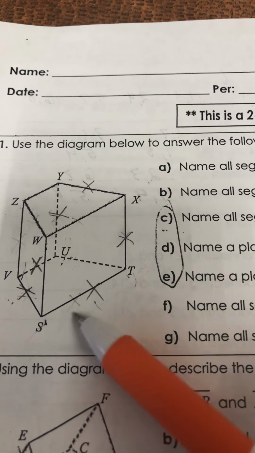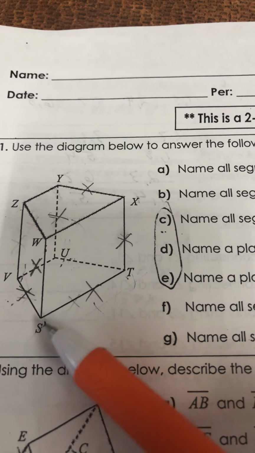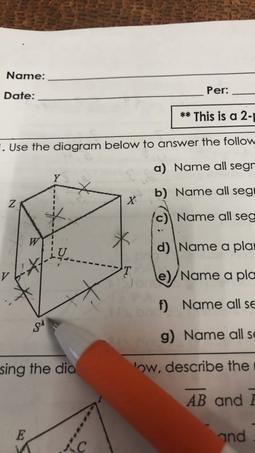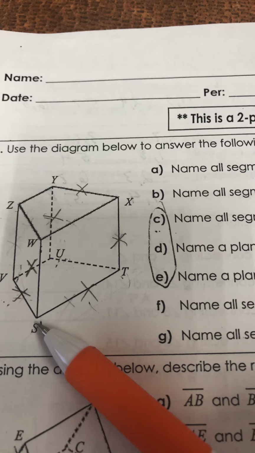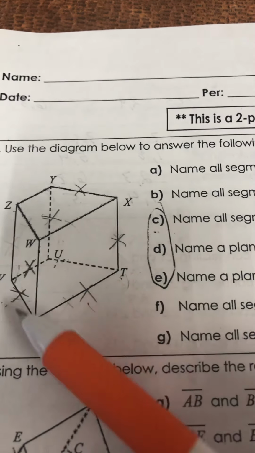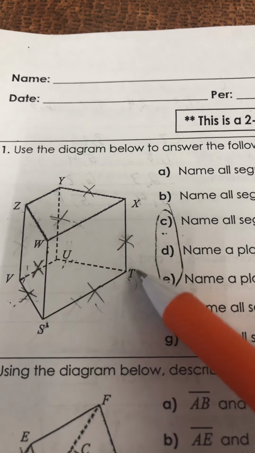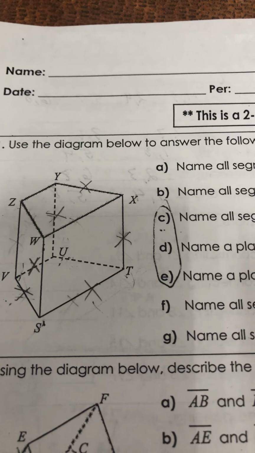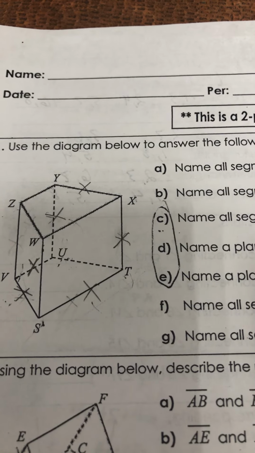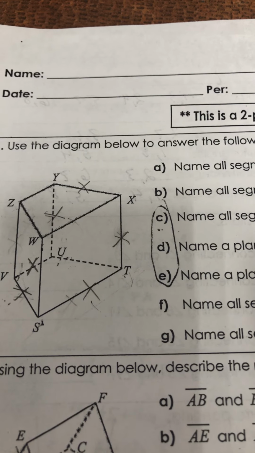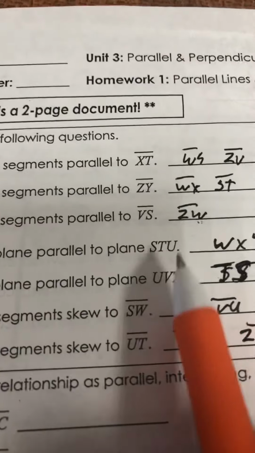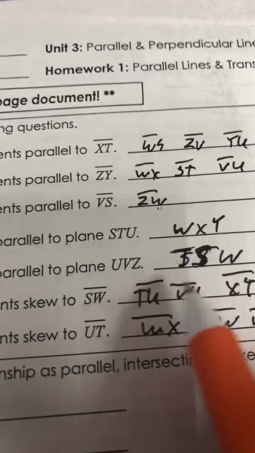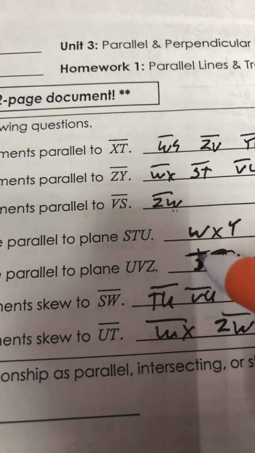So I did STW, UVZ. I think I meant to say TSW, just the order. I like to put these in the same order, the same direction, so TSW would probably be a better way to name that one.